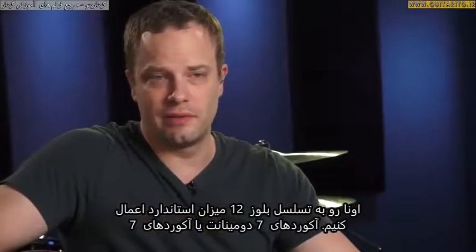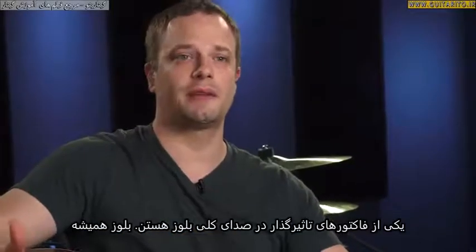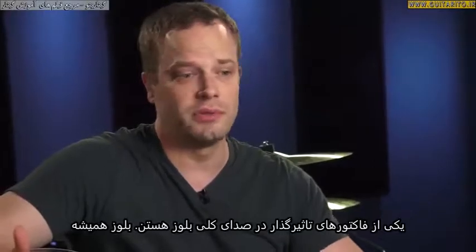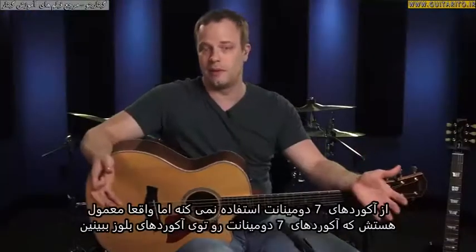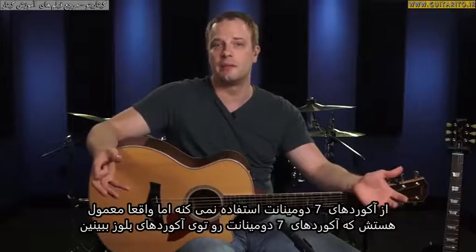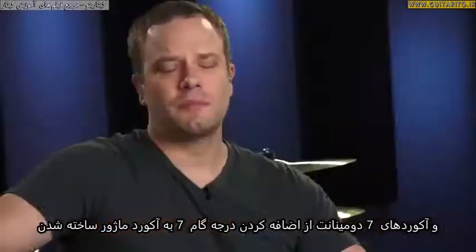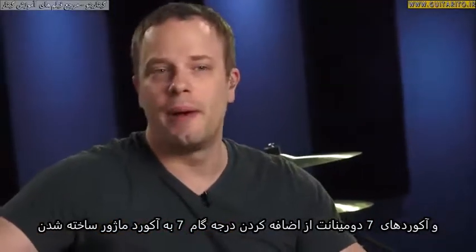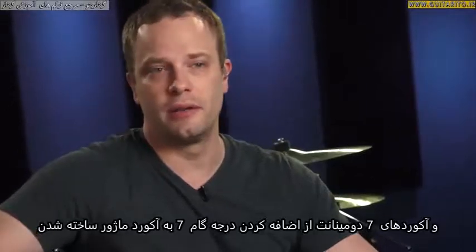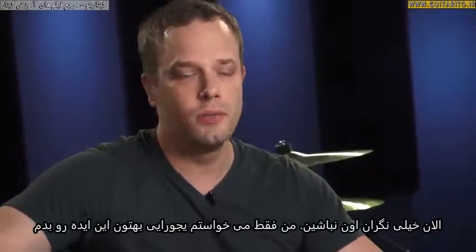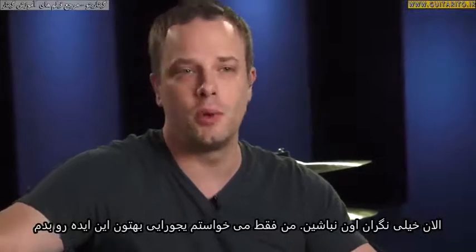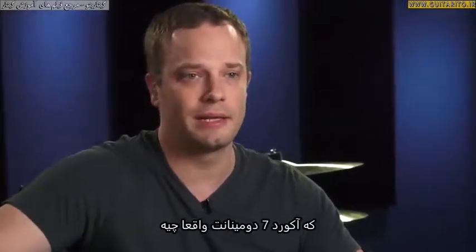7th chords, or dominant 7th chords, are one of the major contributing factors to the overall sound of the blues. The blues doesn't always use dominant 7th chords, but it's really common to see dominant 7th chords all throughout blues songs. Dominant 7th chords are made by adding a lowered 7th scale degree to a major chord. Don't worry too much about that right now. I just want to expose you to the idea of what a dominant 7th chord actually is.